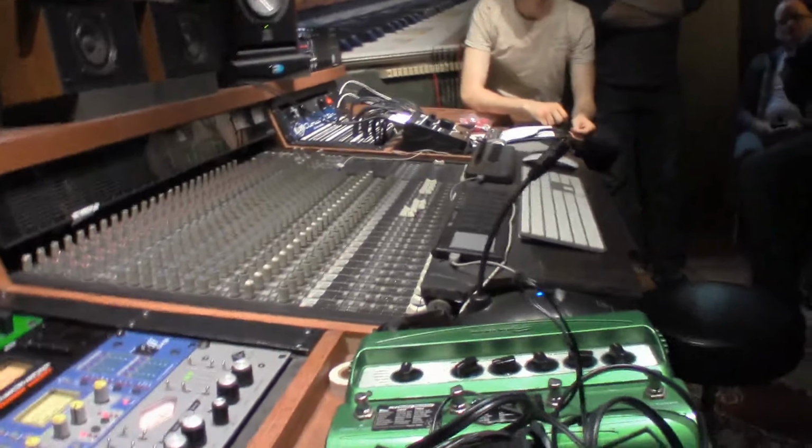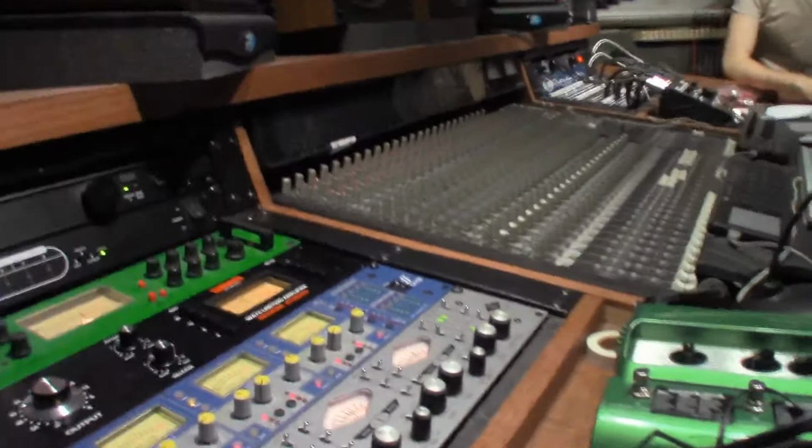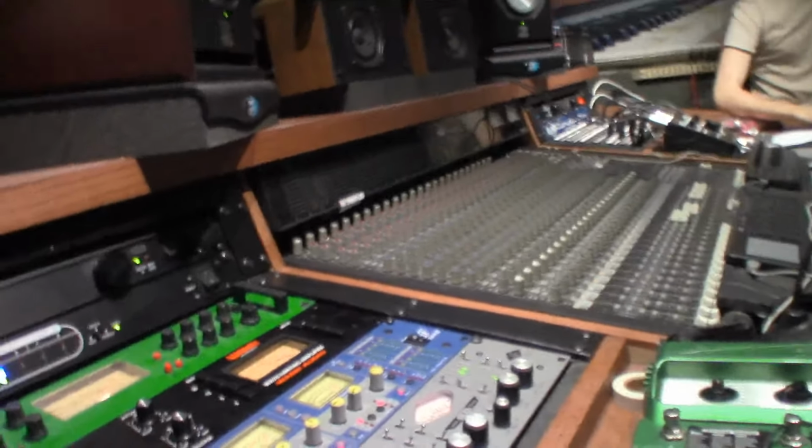This is bouncing, not really technical. Like Desert Island, you have three pieces of outboard gear from your studio to take with you. What would they be?